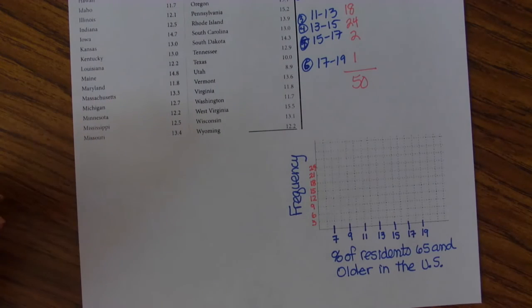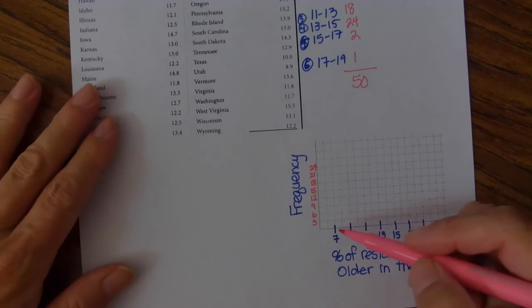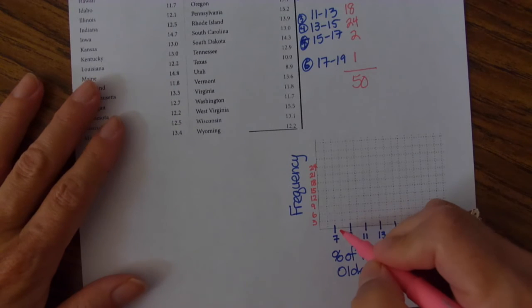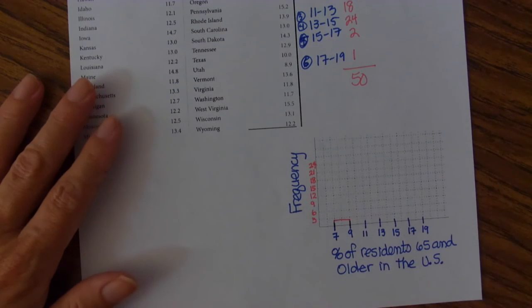Is there a right or wrong answer for how you scale it? No, there's not. You make a choice. It's not right or wrong, it's your choice. Okay, between 7 and 9, how many? 2? Why did you leave that little thing on the left?